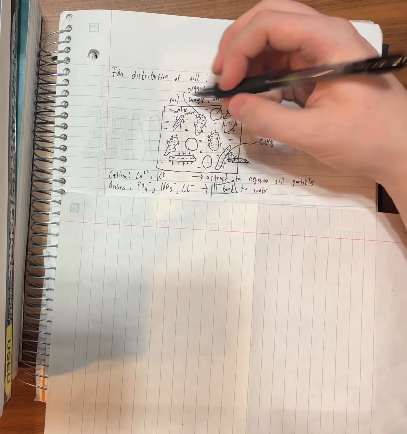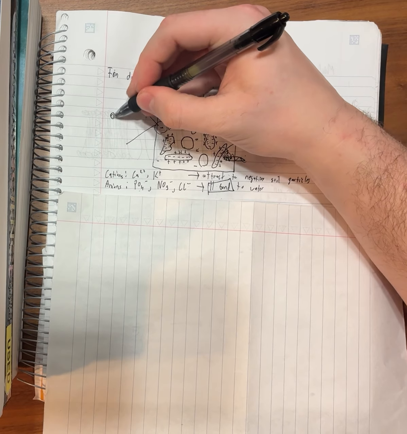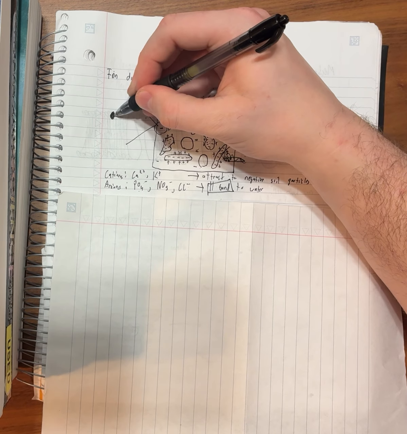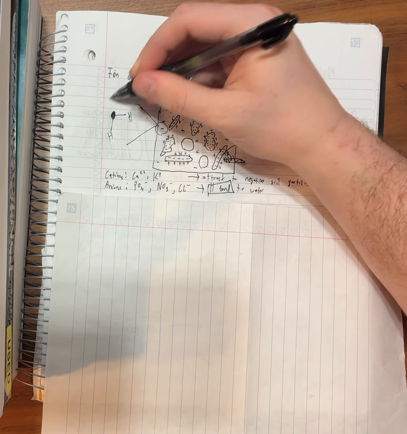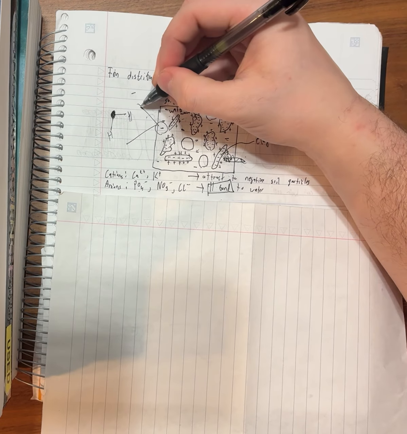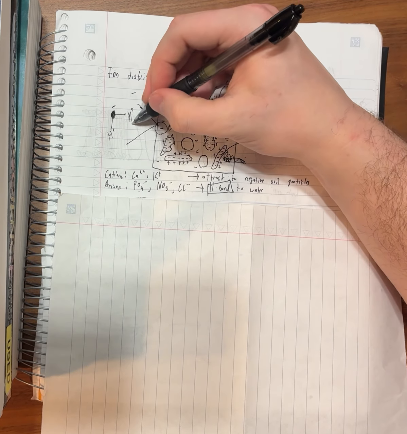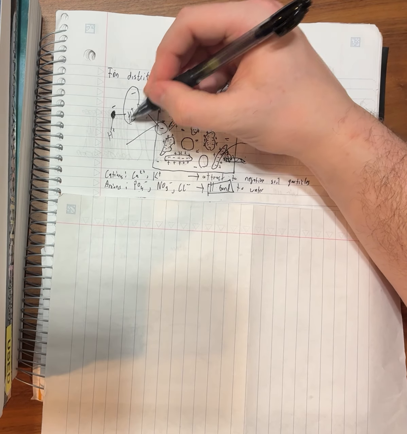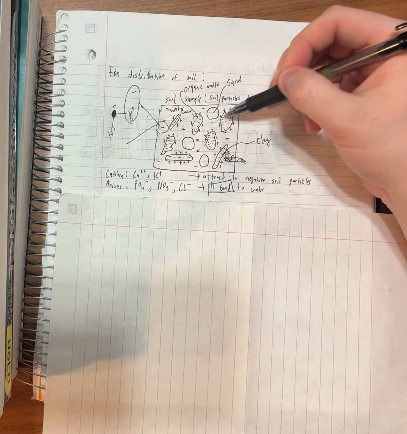So to really just blow up what's happening here, I have my water, which remember is H2O. So here are my H's and here's an O. These negatively charged particles are going to interact with these slight positive charges of hydrogen. And remember, that's hydrogen bonding. So that's why the anions stay distributed in the water.